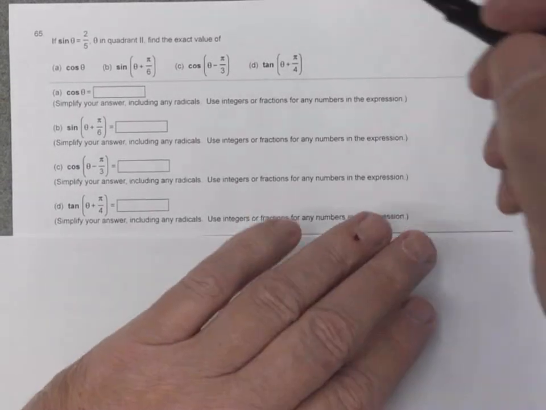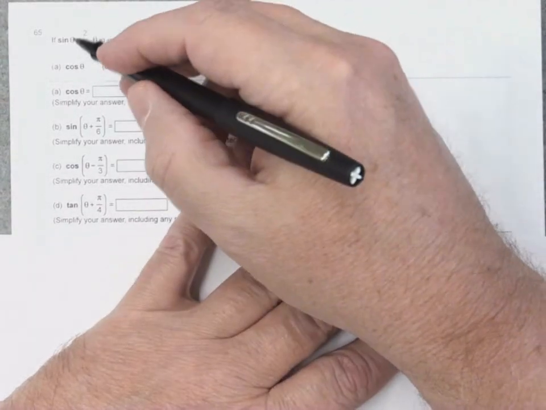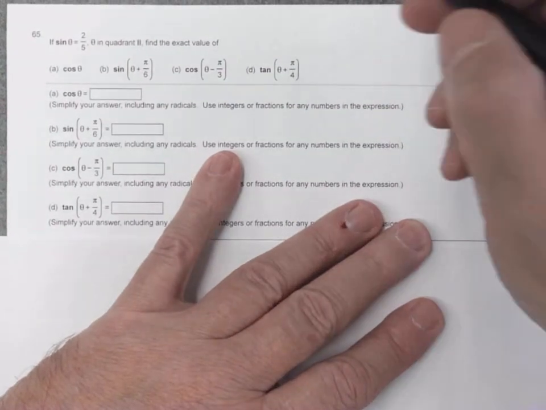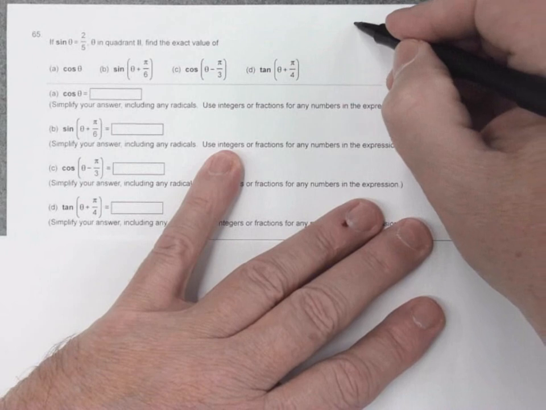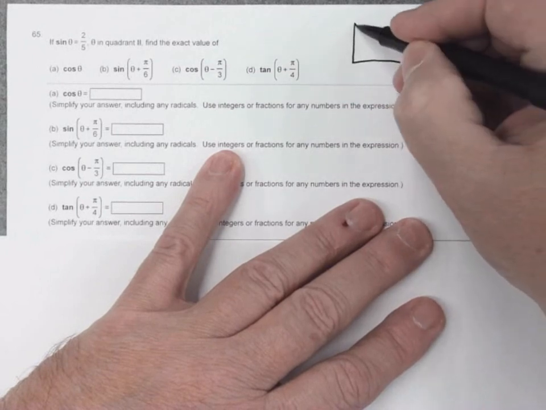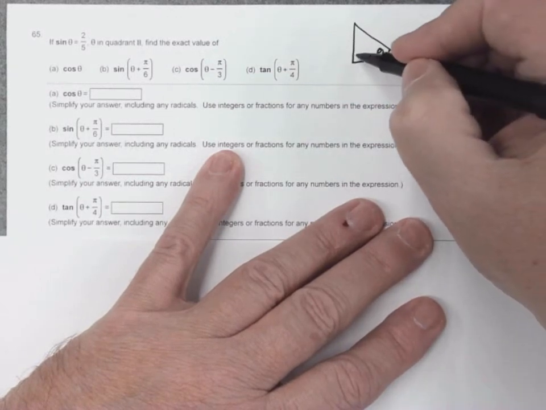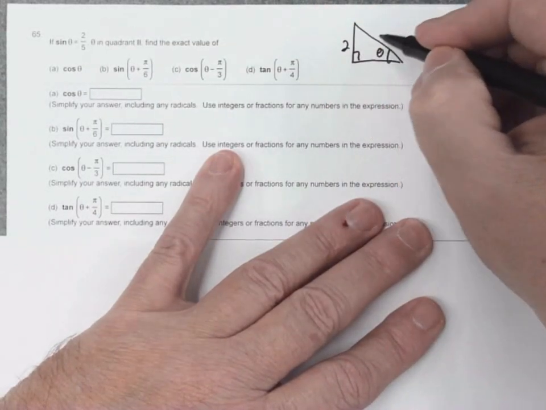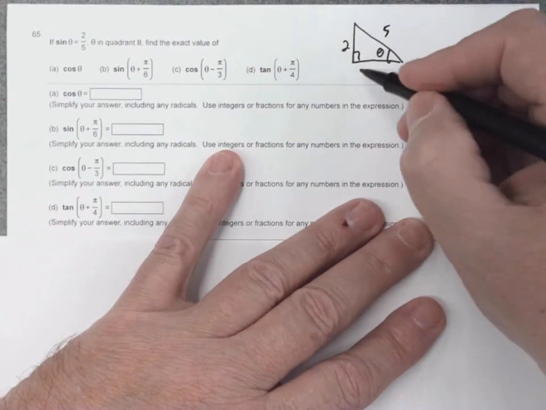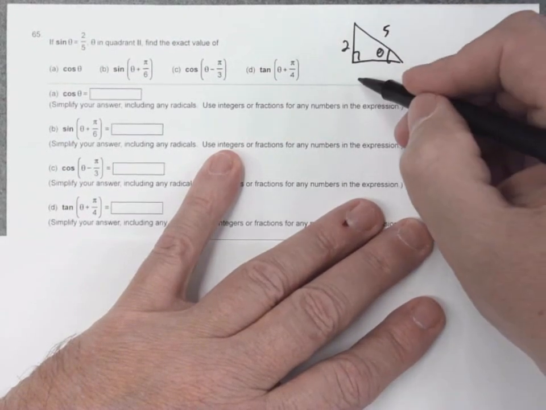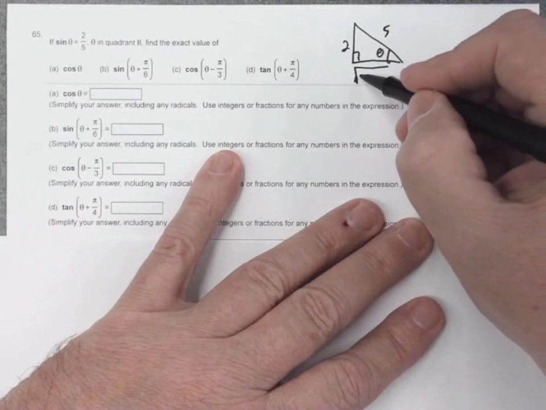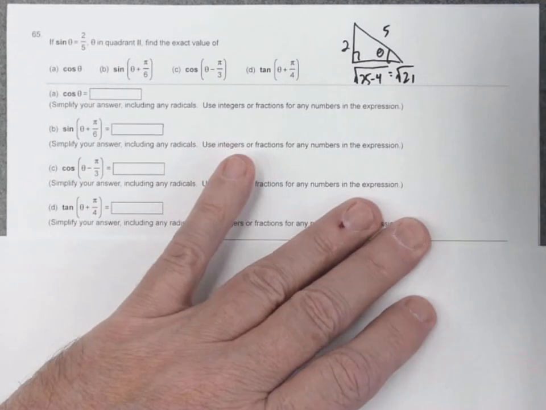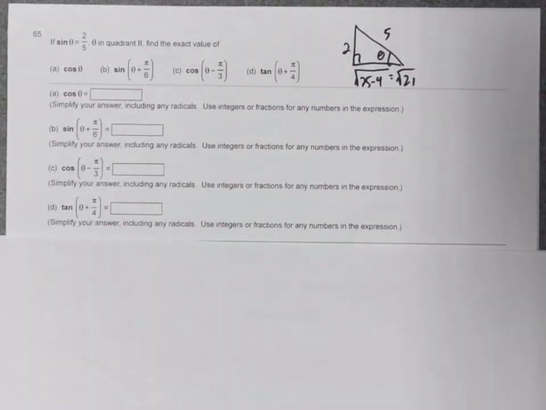So what I'll do, I might have room to do it here. I need to still go build a right triangle so I can figure out what the trig functions of theta are going to be. So if the sine is 2/5, so it's opposite over hypotenuse. This would be square root of 25 minus 4. Looks like it's going to be square root of 21.